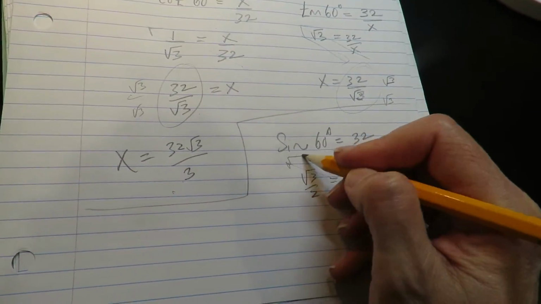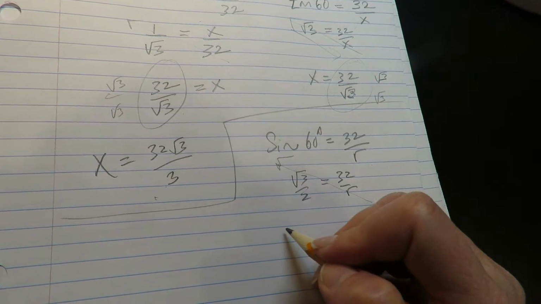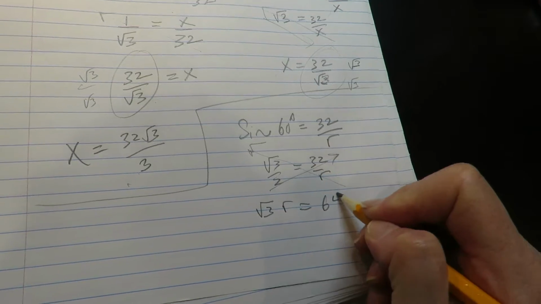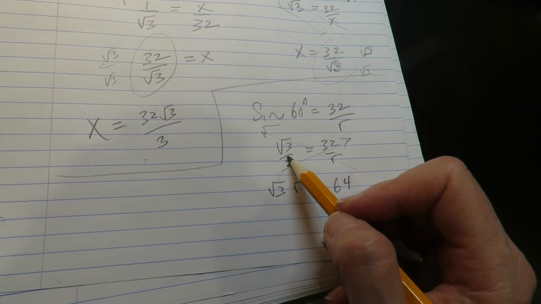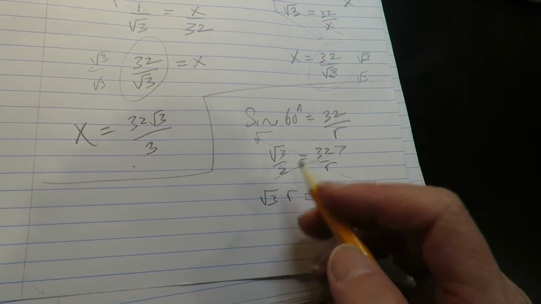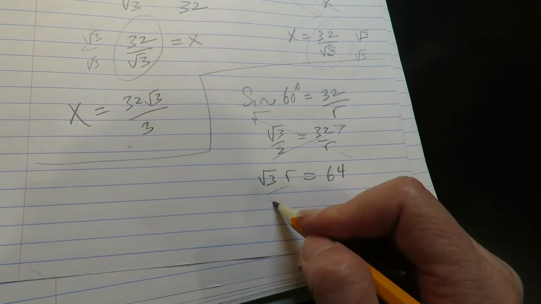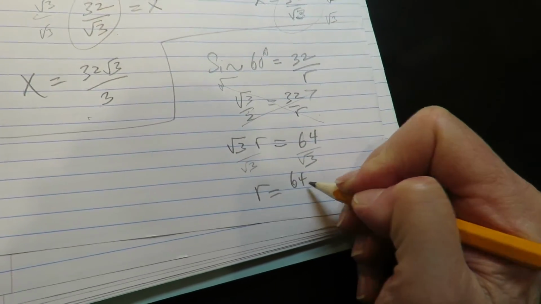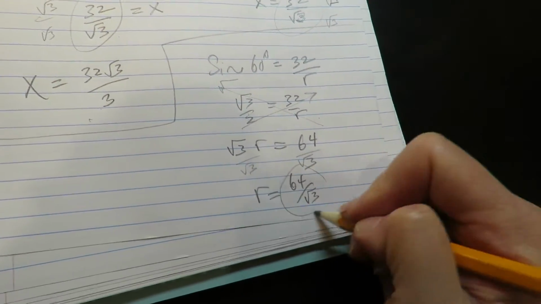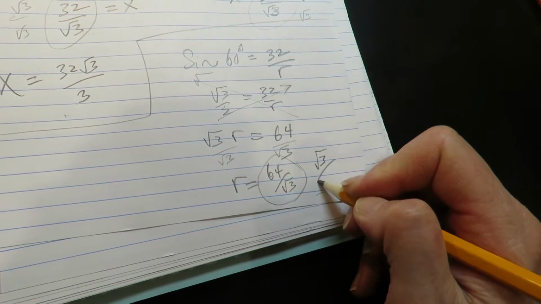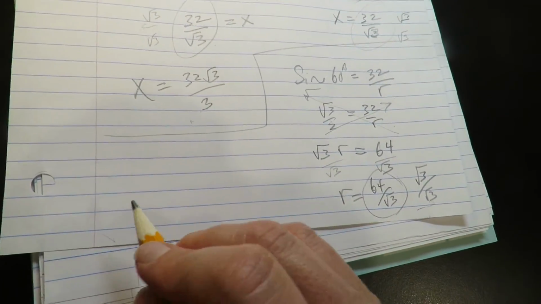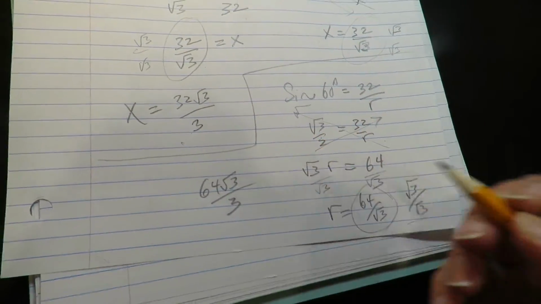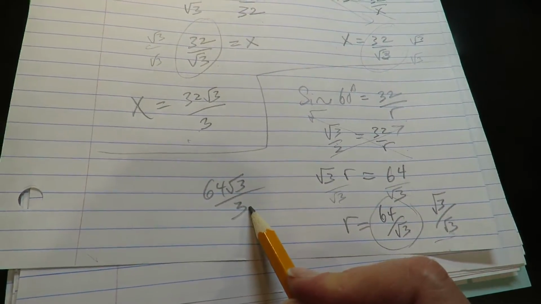Now I'm going to bring the r up here. I'm going to do this in more than one step because this might confuse people. And I'll bring the 2 up here. You can do it all at once. You multiply by the reciprocal. All right, so now I'm going to divide off the radical 3 to the side. So r equals 64 over radical 3. I'm really cool with that. That's absolutely fine. If you've rationalized it, you're going to get 64 radical 3 over 3. Again, this is good, or you can rationalize it.